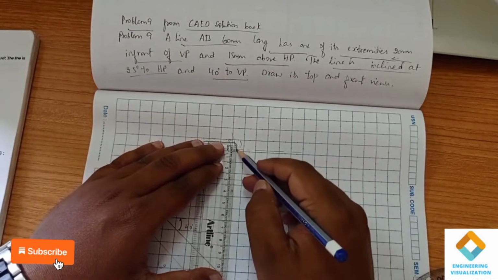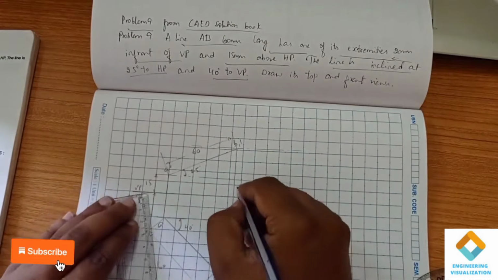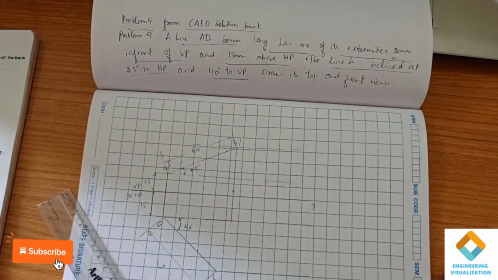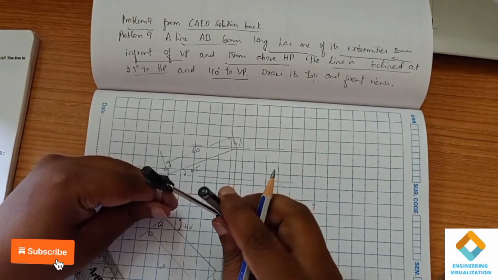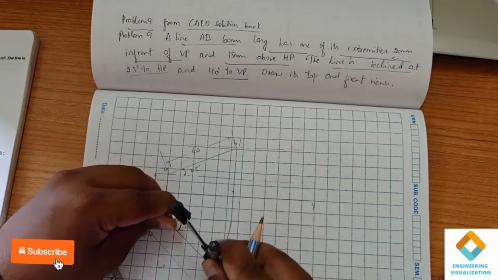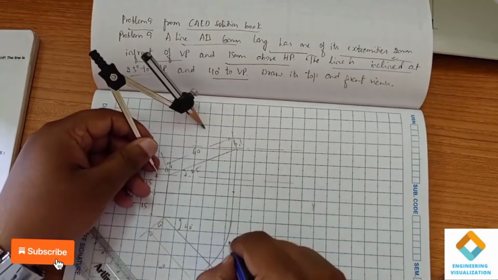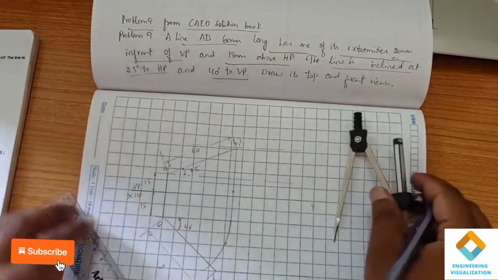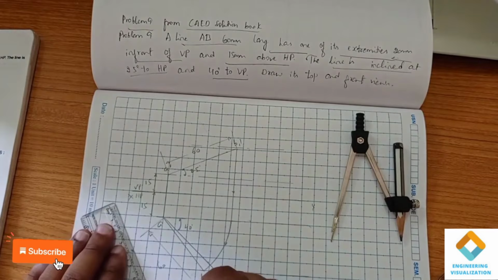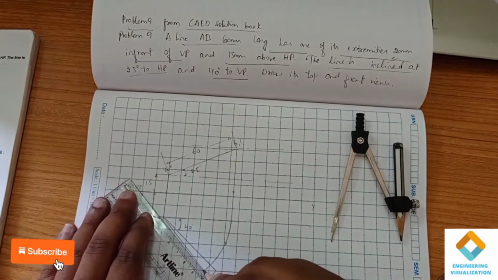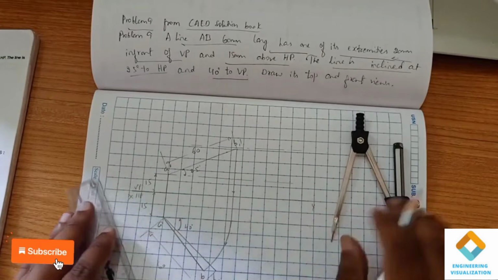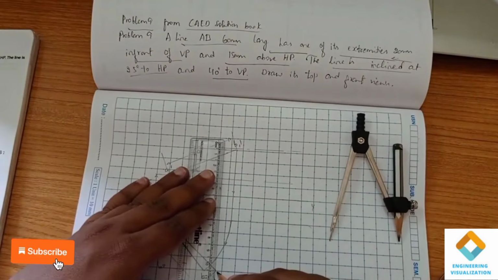So apparent length, it is going vertically downward till the locus of A. Now we have to take the compass and we have to rotate it till here. So here at this point we are getting apparent length AB. So we have to darken this apparent length.